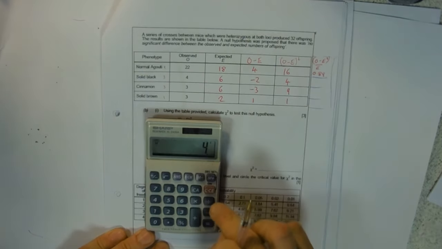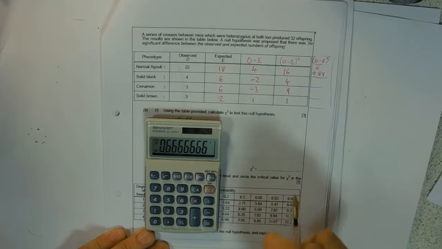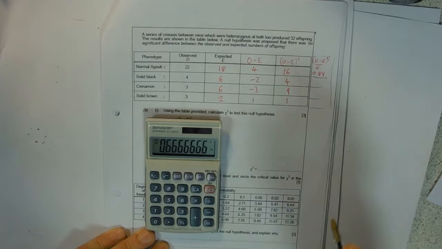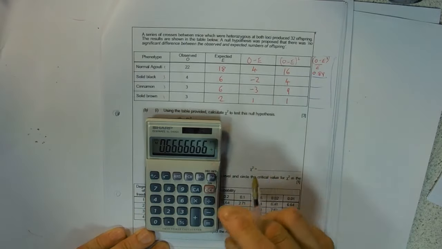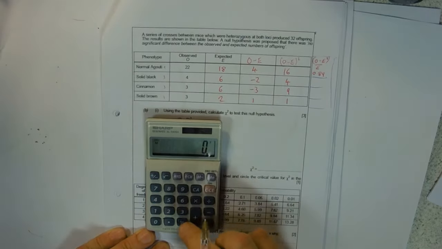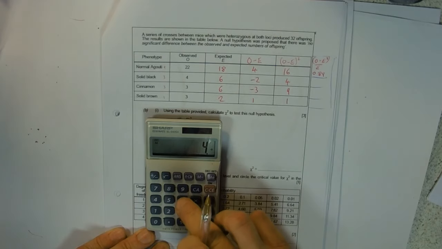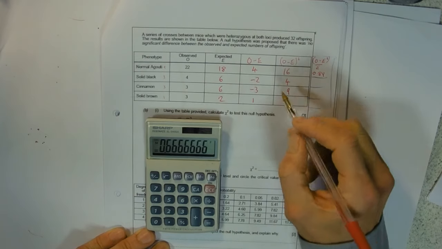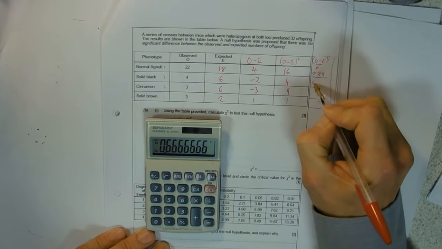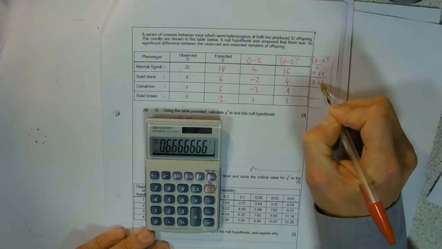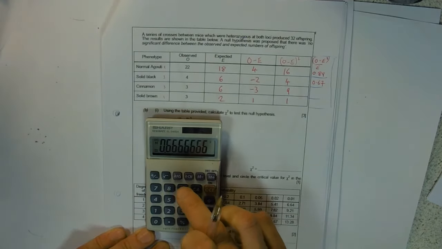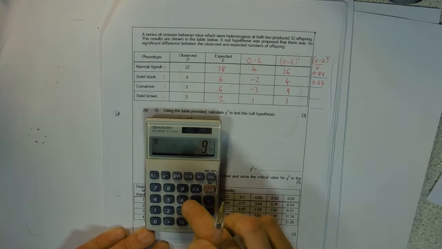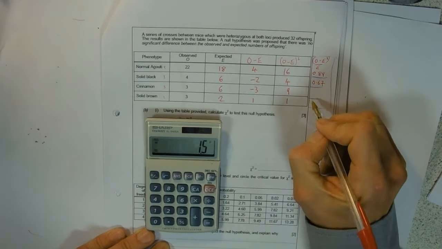4 divided by 6. So that is 0.6 recurring. 9 divided by 6, 1.5.